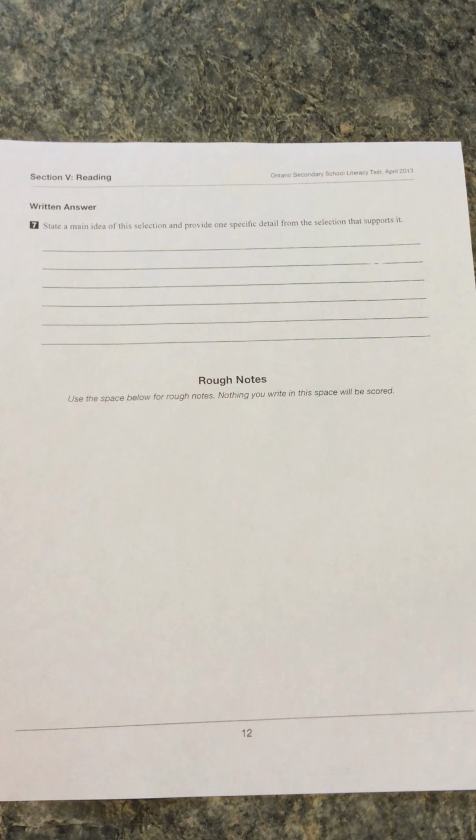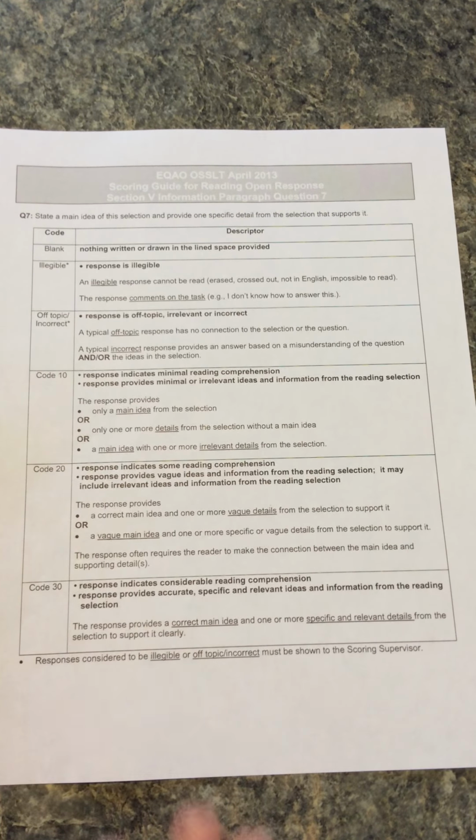So let's talk about what they expect on these types of questions. This question is marked out of 30 marks, and there's a rubric that the markers follow. So for instance, on this question, there are some different categories. There's blank, there's illegible, which means they couldn't read what you've written, but that won't matter now because everyone's typing their answer. There's off topic or incorrect, and that means they've asked a question and you've not answered that specific question. And then here are the codes, which is what we're aiming for. We're aiming to get you within a 10, 20, or 30, preferably a 20 or a 30.